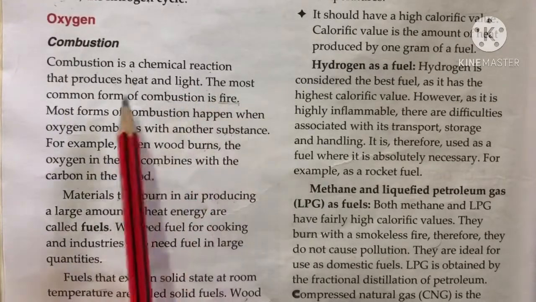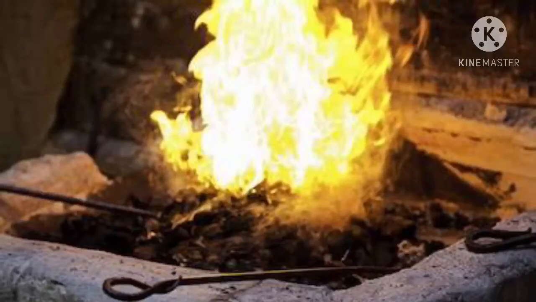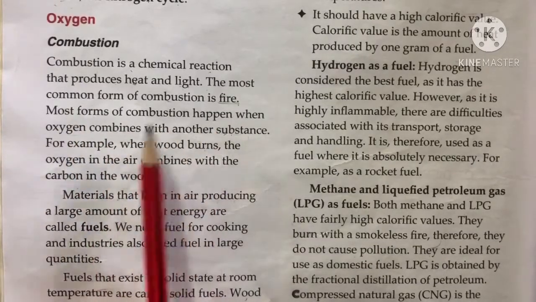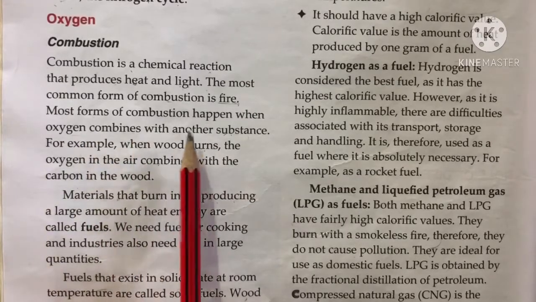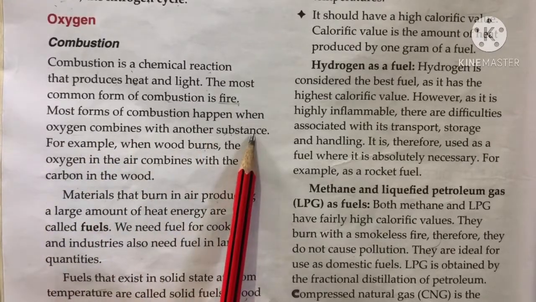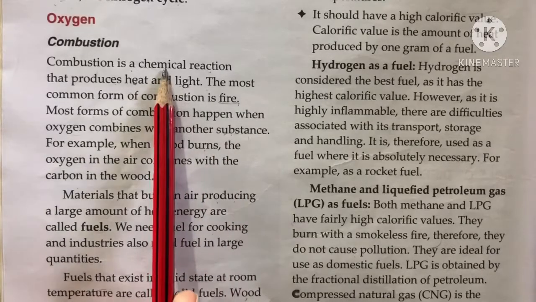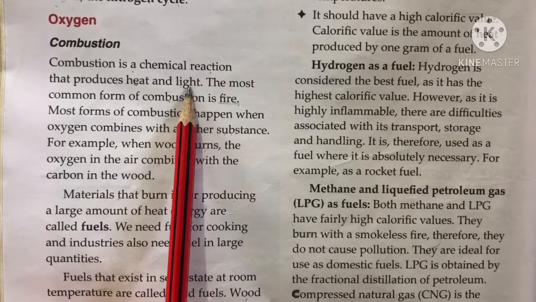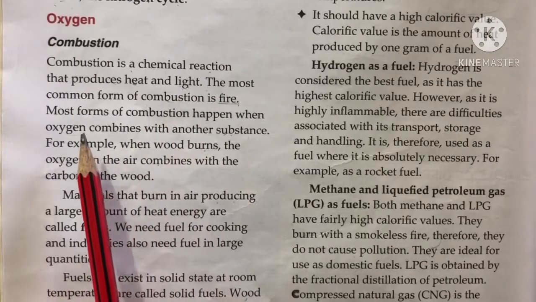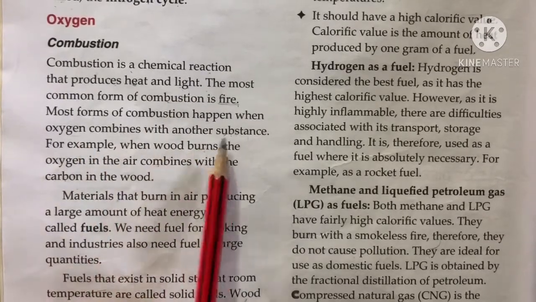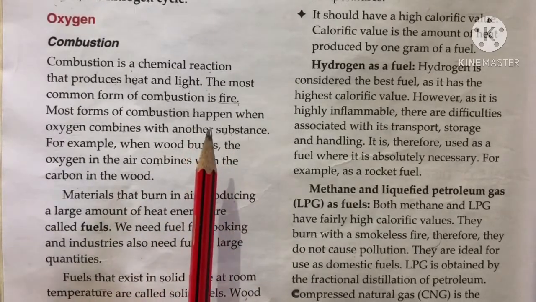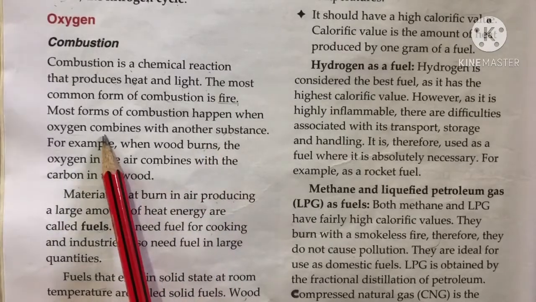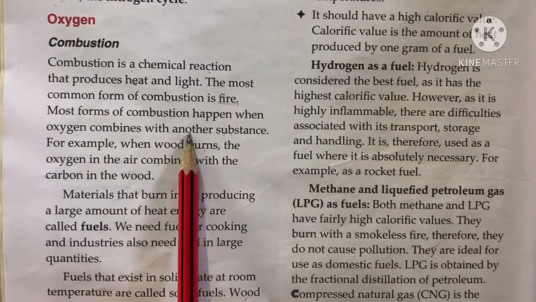The most common form of combustion is fire, and most forms of combustion happen when oxygen combines with other substances. So combustion is a chemical reaction that produces heat and light when oxygen combines with other substances.